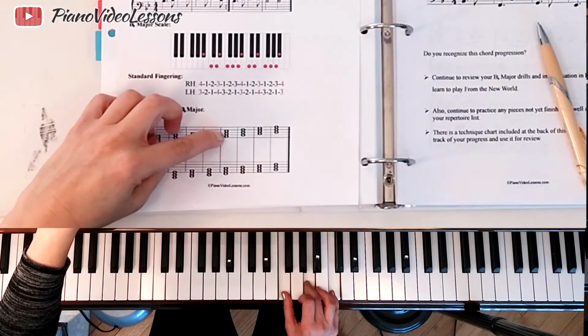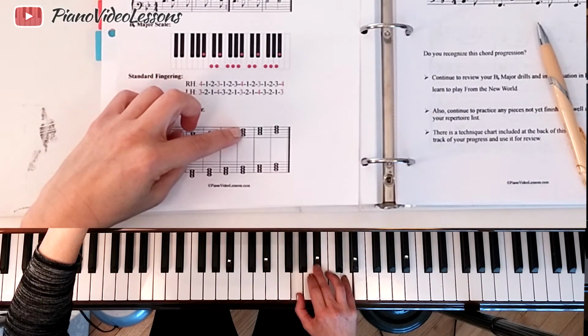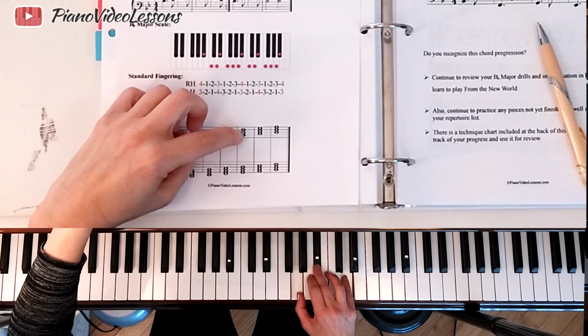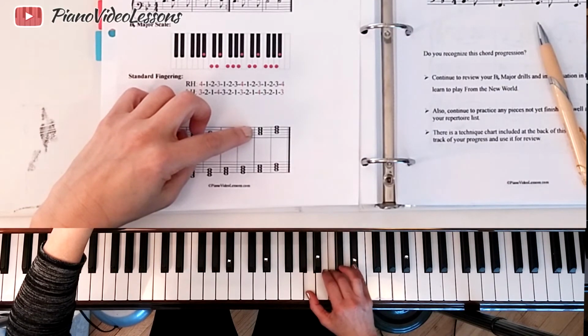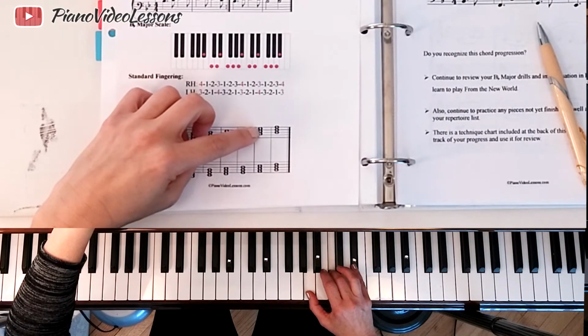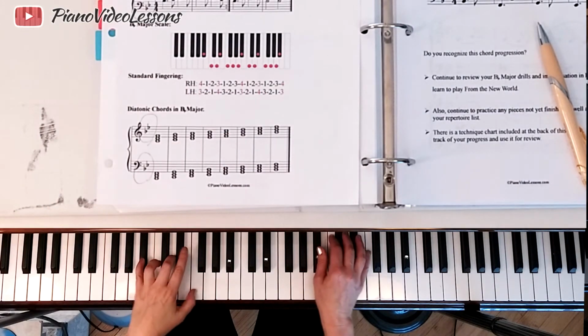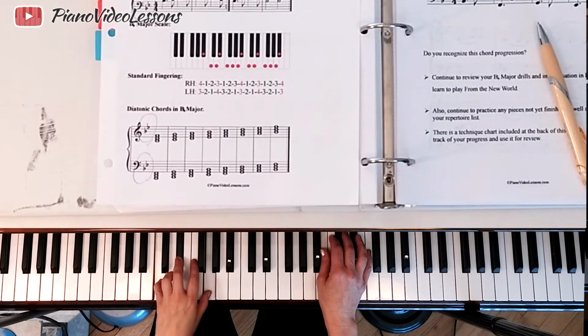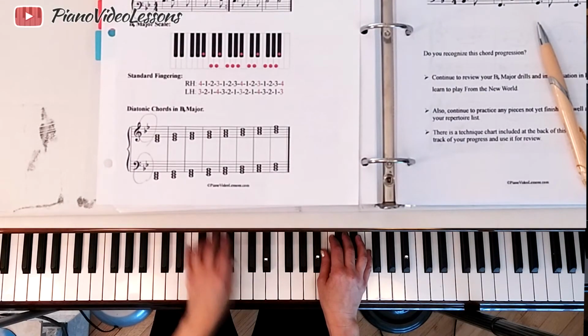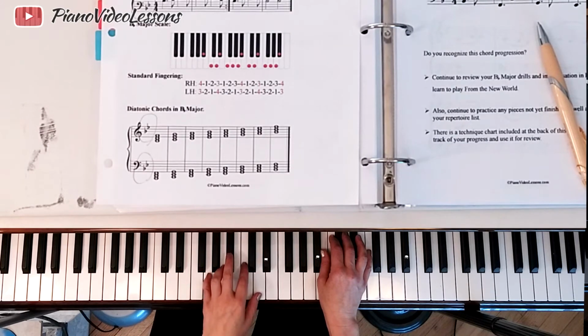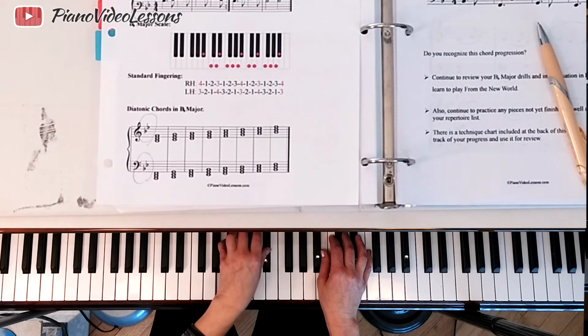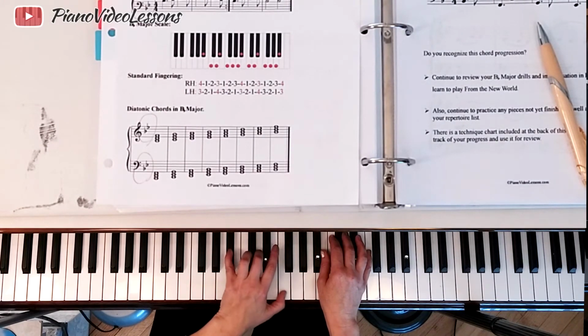Moving to F, all white keys, moving to G. There's a B in my hand, so I'm playing it flat. Moving to A, I have an E here, so my 5 is playing a flat, and back to B flat. And we can do the same with the left hand. So B flat, C, D, E flat, F, G with a B flat, A with an E flat, and B flat here at the top.